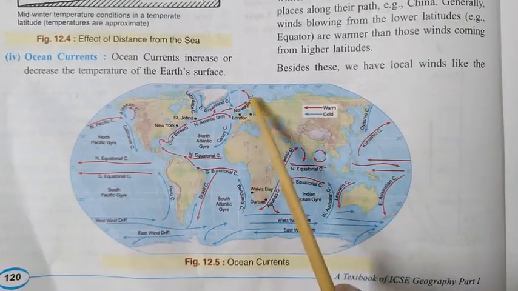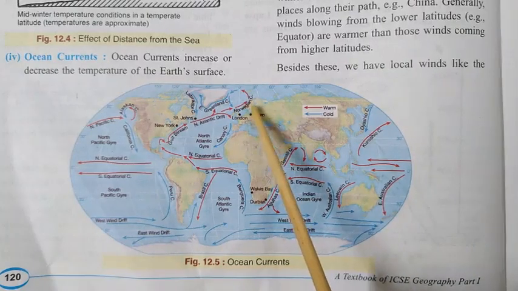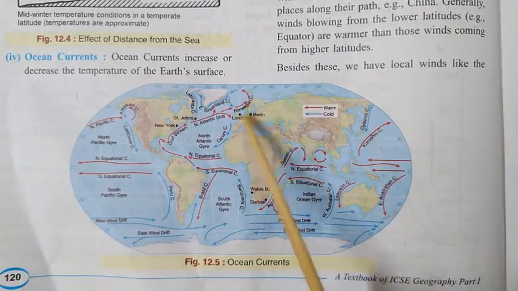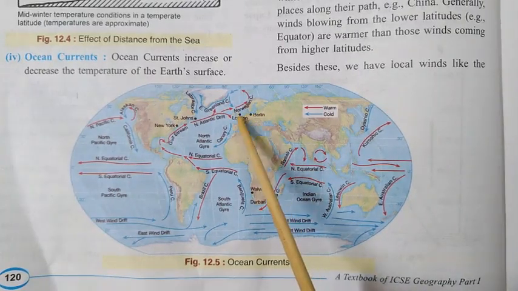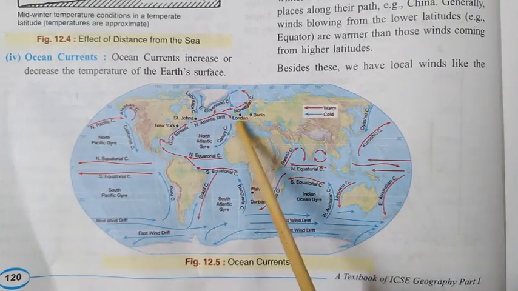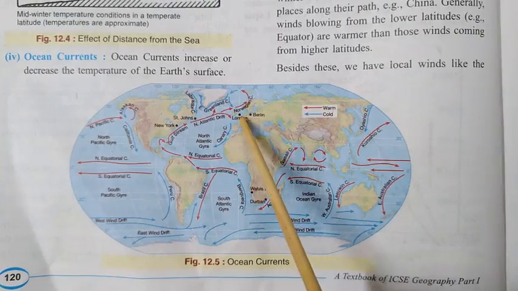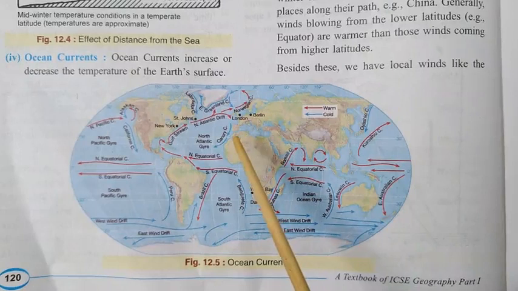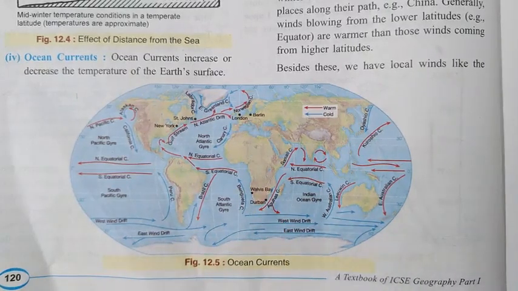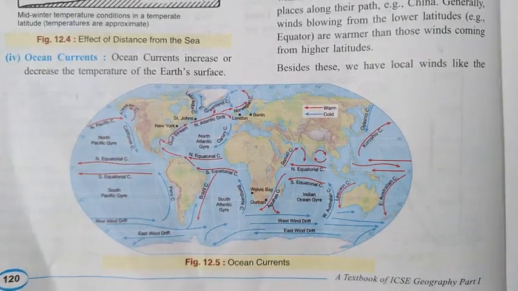And this is why you will find that even in the winter season, extreme winter also, the temperature is not very cold. And this is why Britain and this coastal area of western Europe, the climate here is called the British type of climate. Now this British type of climate is a very unique type of climate.